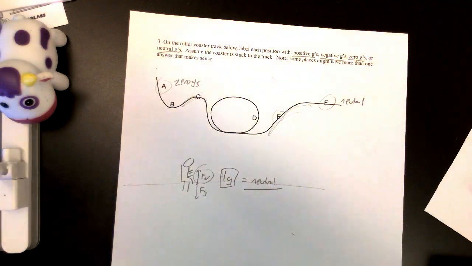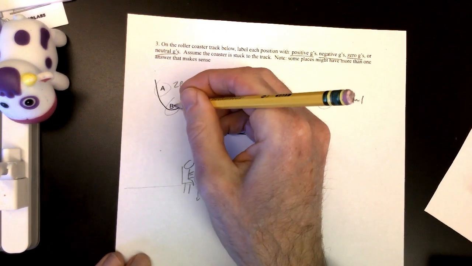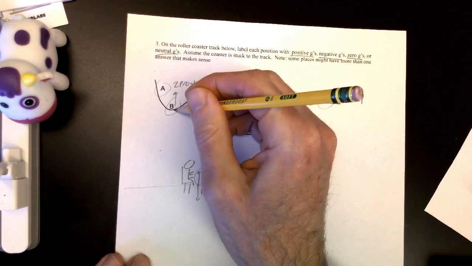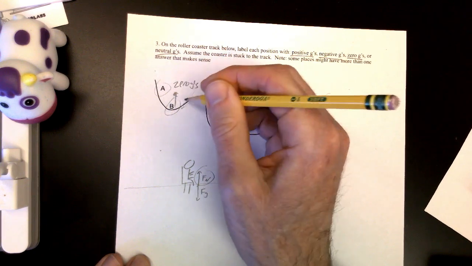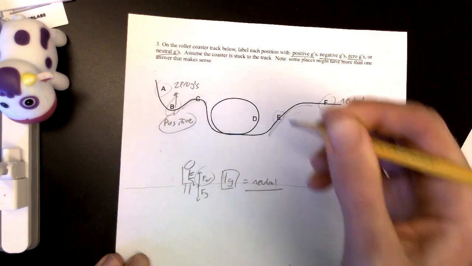Okay, so this part B right there, that's going to be positive G's. So you're going to have a normal force pushing up on you really hard right there. You're going to feel really heavy, and your acceleration is up towards the top of your head. So this is going to be positive G's in this position right there for B.